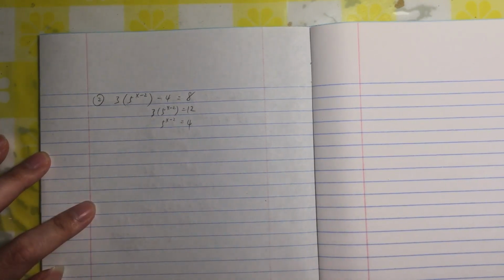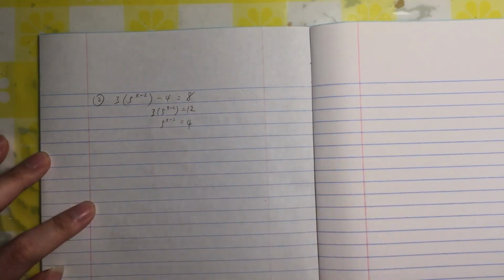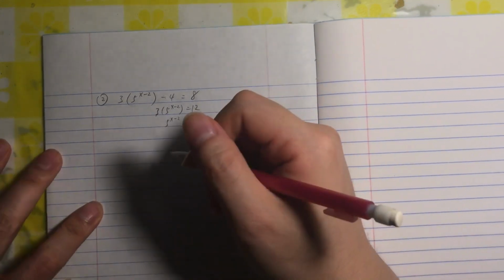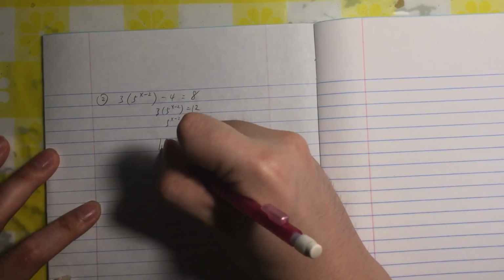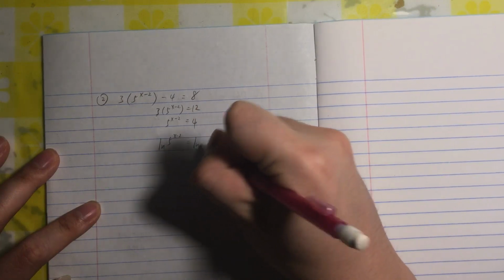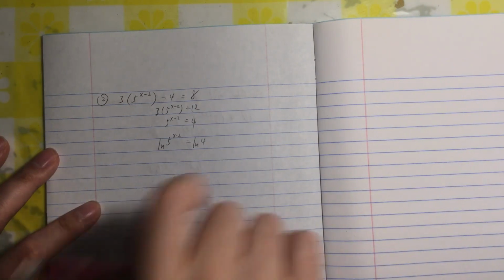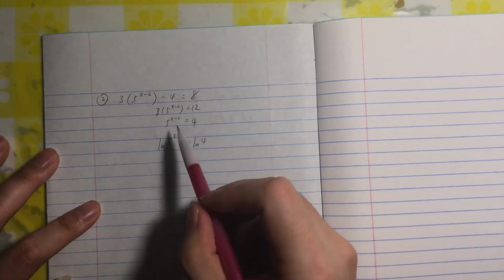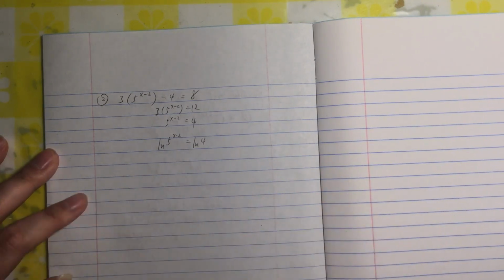Now, in order to solve for x from exponent, either apply common log or natural log on both sides. In general, we apply natural log on both sides. I get ln of 5 to the power of x minus 2 equal to ln of 4.